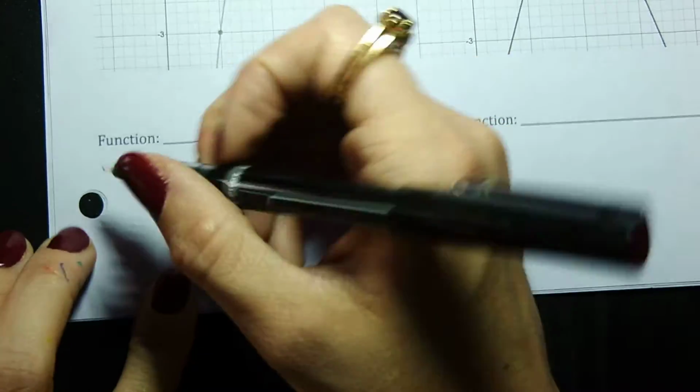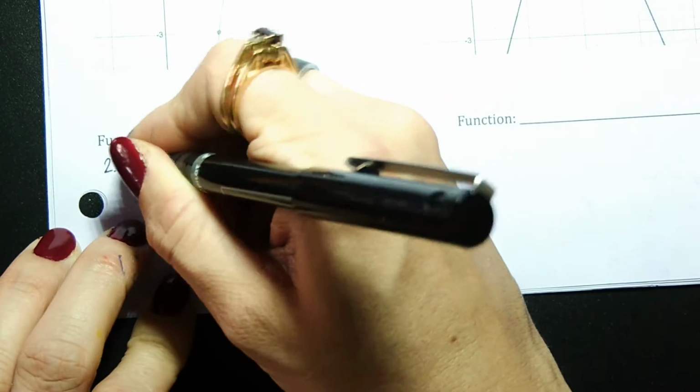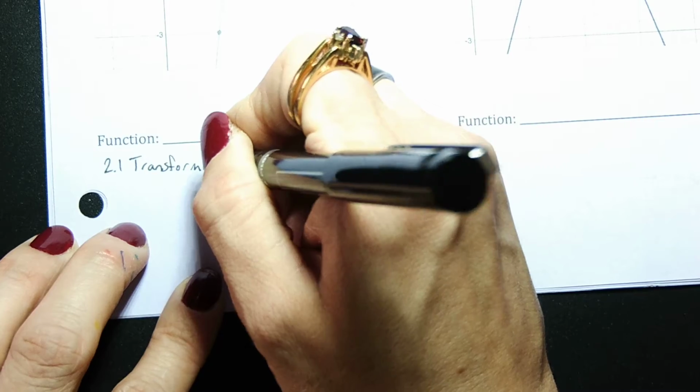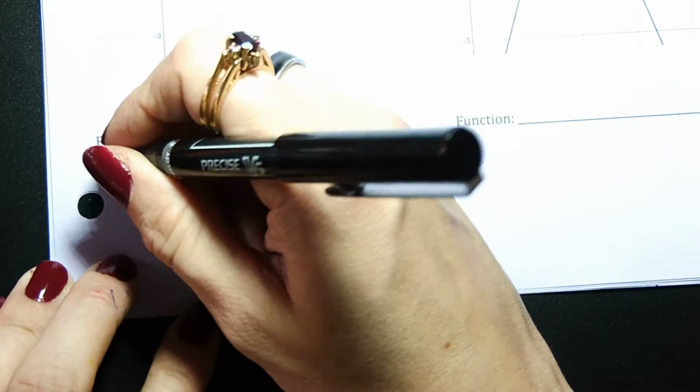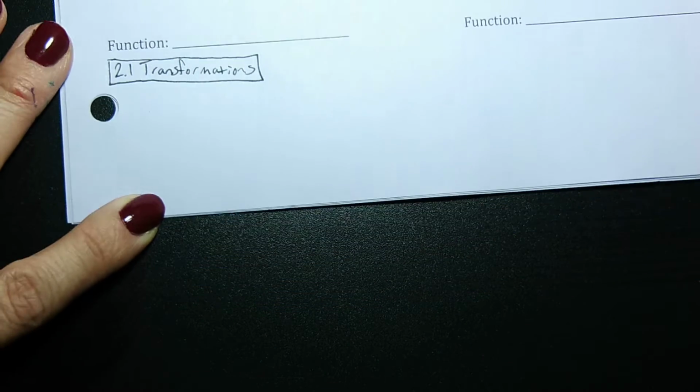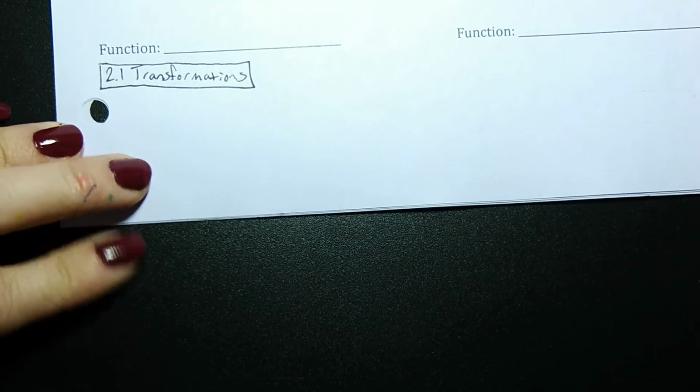This is for section 2.1, transformations. And again, all of this information is contained in your note packets as well. I just wanted to do a little bit of graphic organizing for you guys so you have it in one place and just as a nice refresher that we can review together.